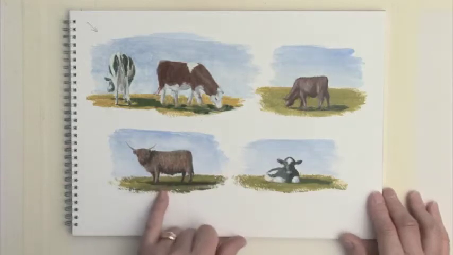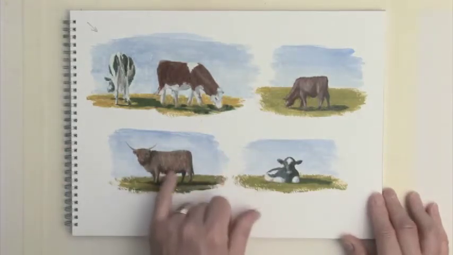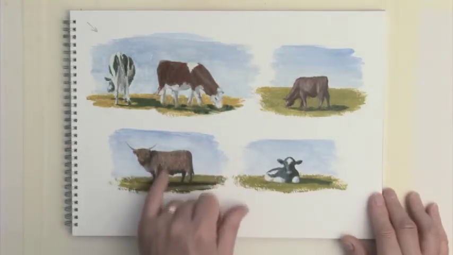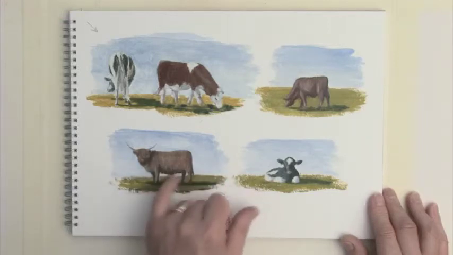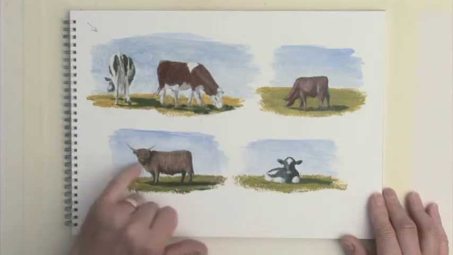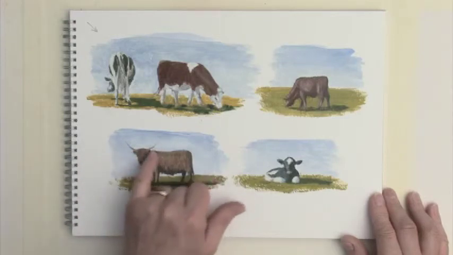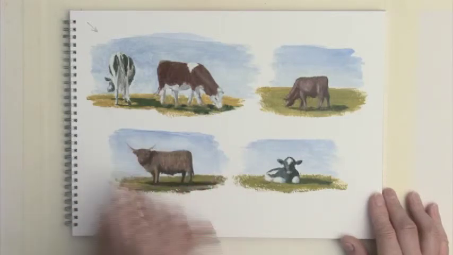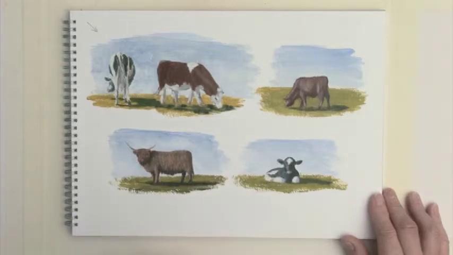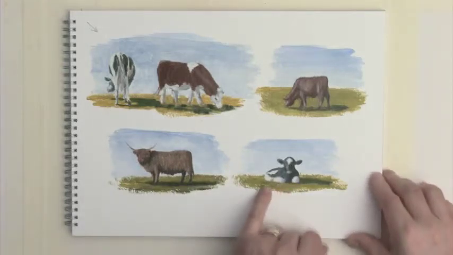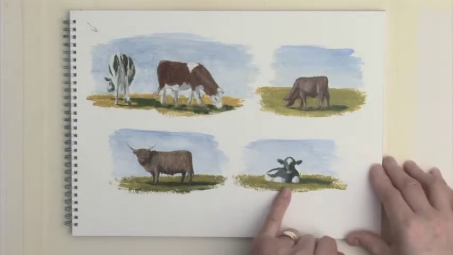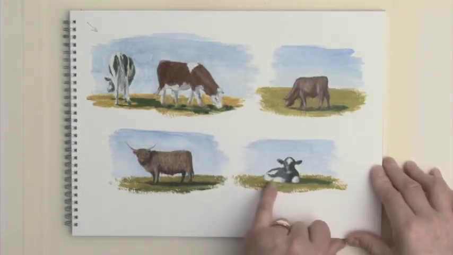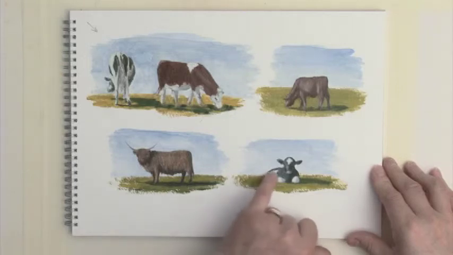This Highland bull here, I get a dry brush effect with lights and darks and medium reds, browns, gives you this lovely shaggy effect. And we've finished off obviously where we've got these very long and very distinctive horns. This little fella here, who's kneeling down in the field, the main thing I want you to notice about this is the hooves for the back leg, because the back leg folds as he sits down, it folds forward.